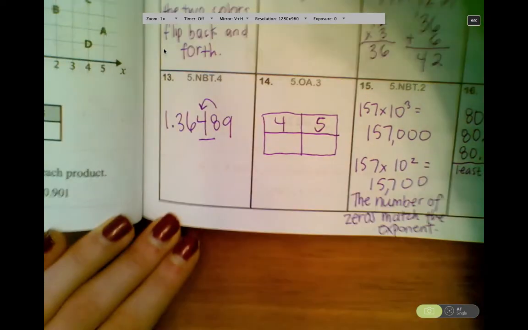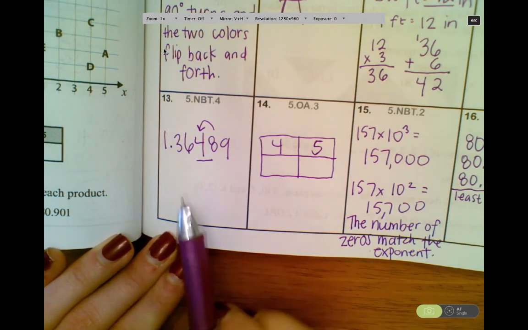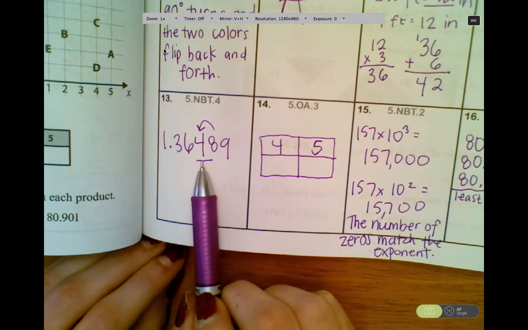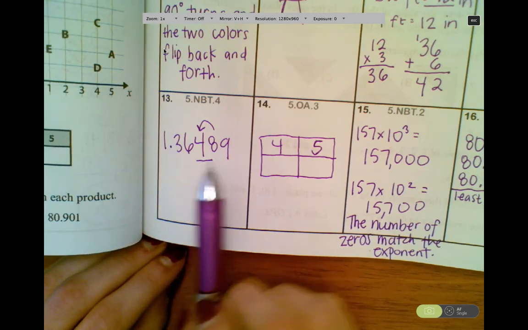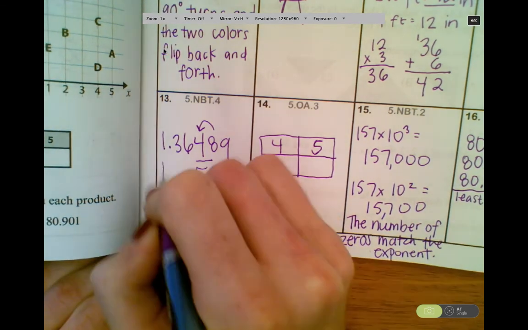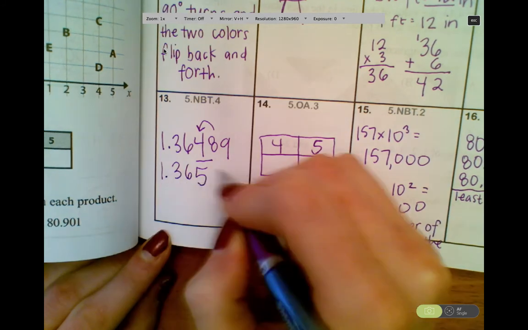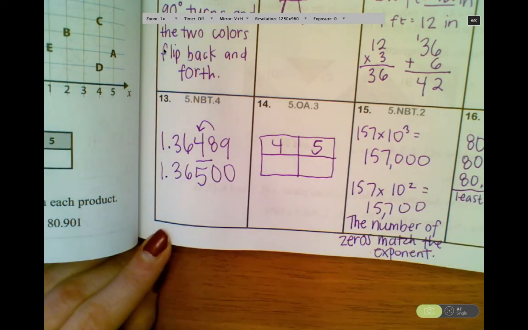Number 13, round to the nearest thousand. The 4 is in the thousands place. That 8 tells the 4 to bump up to a 5. Everything before it stays the same, and everything after it turns to zeros.